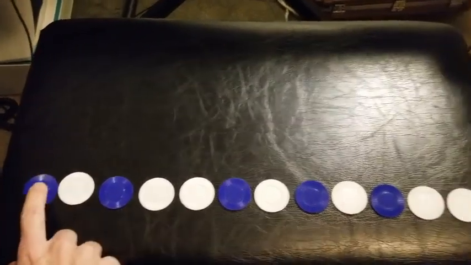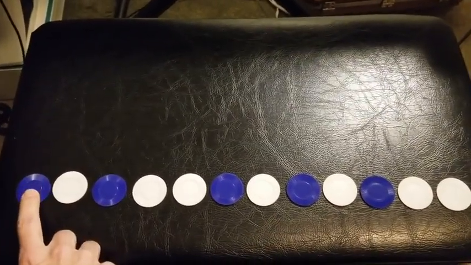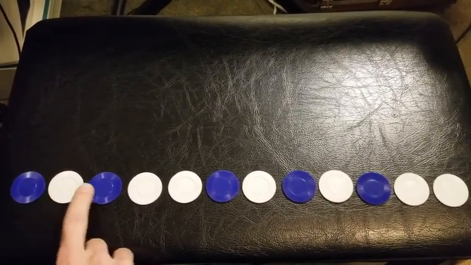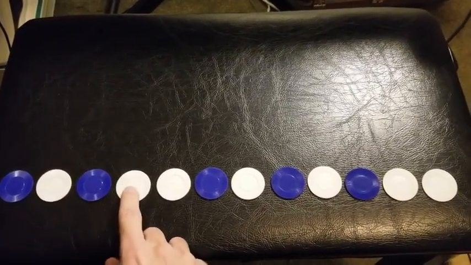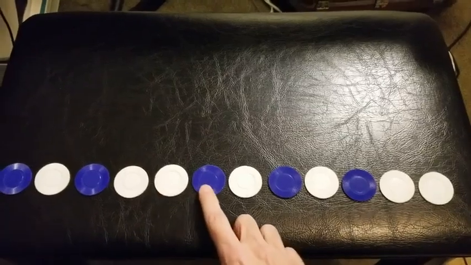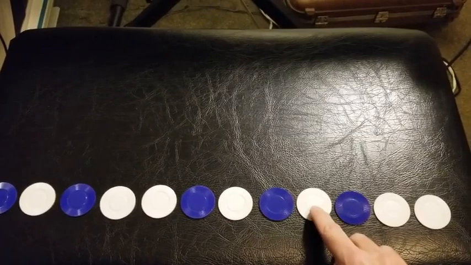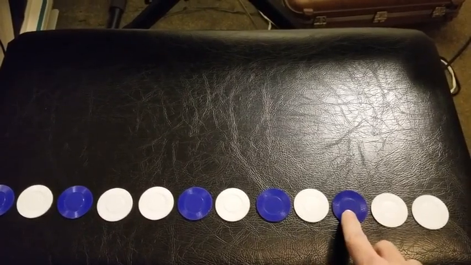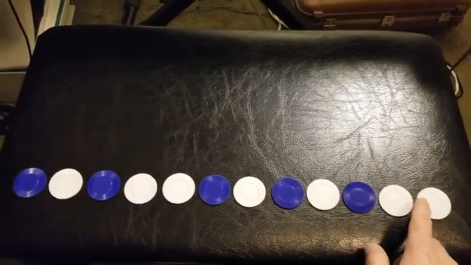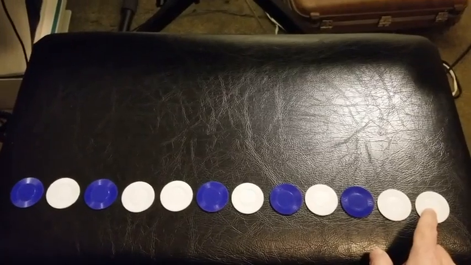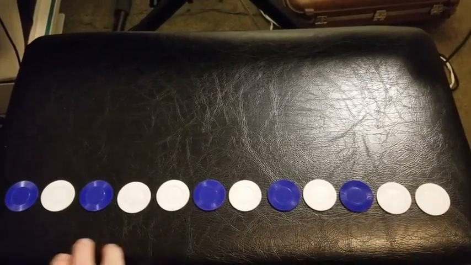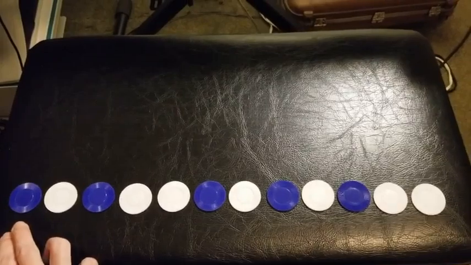And you can see we have a chromatic scale laid out: C sharp or D flat, D, D sharp or E flat, E, F, F sharp or G flat, G, G sharp or A flat, A, A sharp or B flat, B, and C. Of course, there are 12 notes, 12 unique chips in an octave.